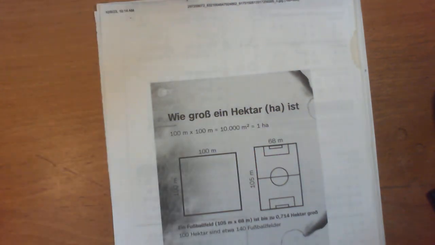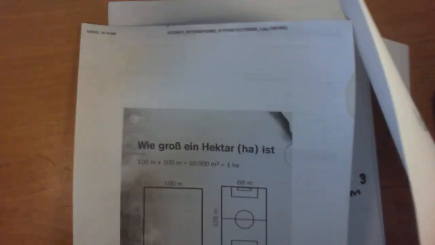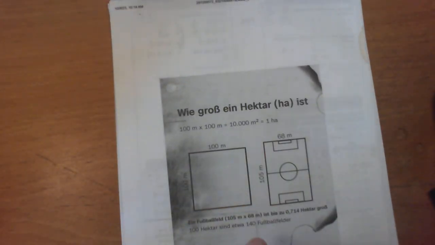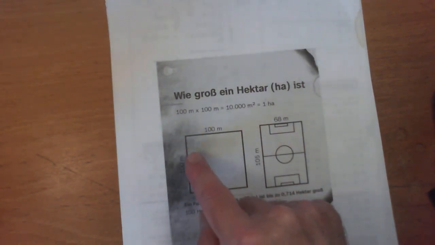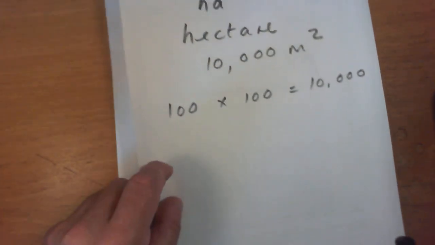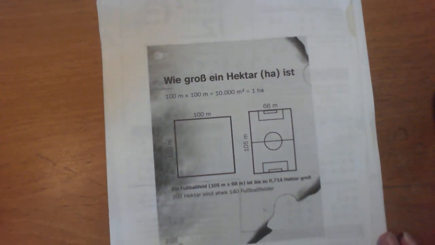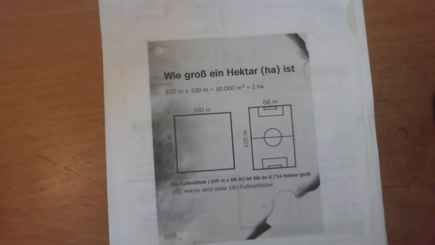Yeah, so one thing just to finish is, if I've got a hectare, which I know can be represented as a square with 100 metres as sides, how many hectares make a square kilometre? I'll give you time to think about that.